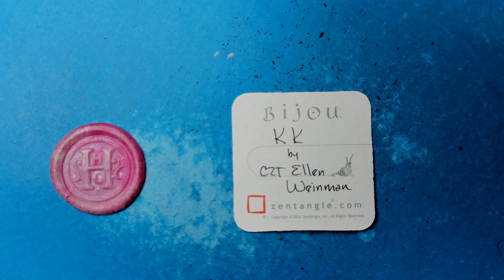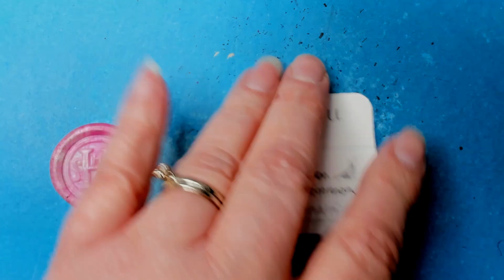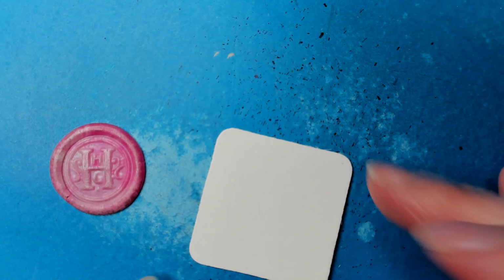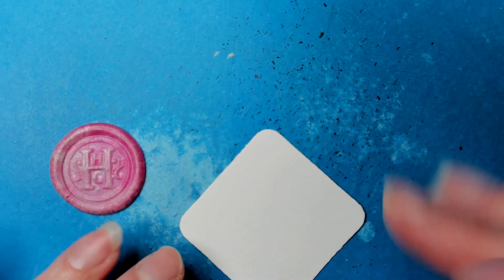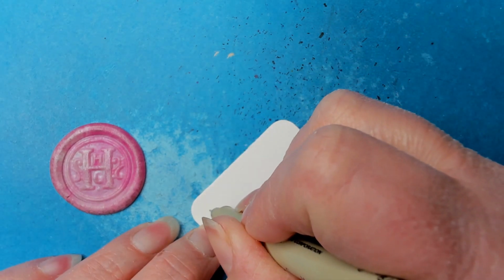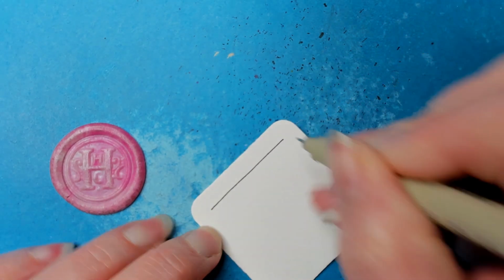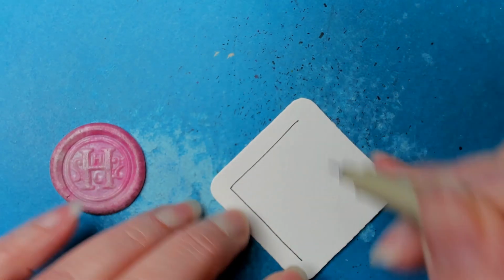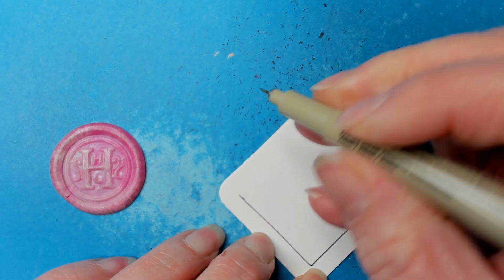And today we're going to take a look at the Tangle KK from CZT Ellen Weinman. All right, this is a neat one and quite versatile. I'm gonna do this up 3 ways, I think. And first, we're going to just take a look at it as a fragment.